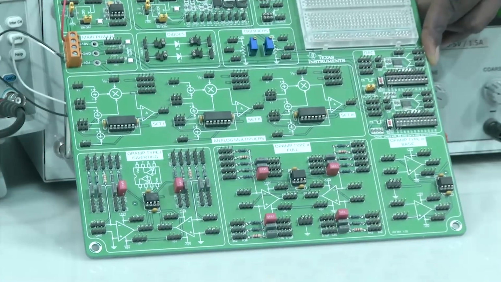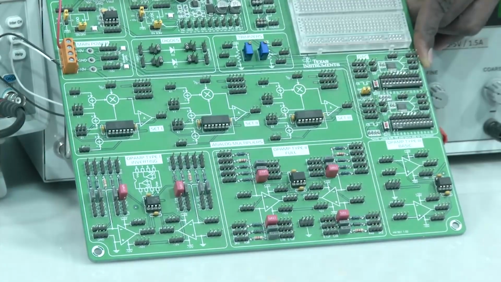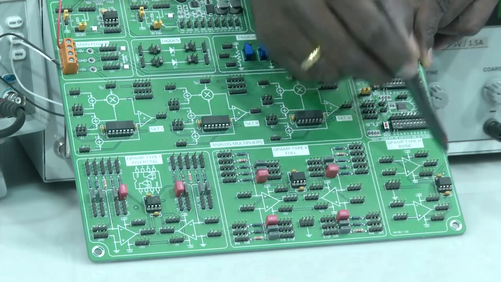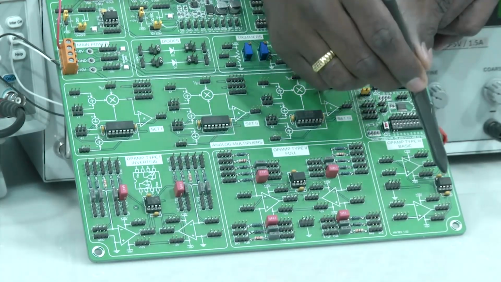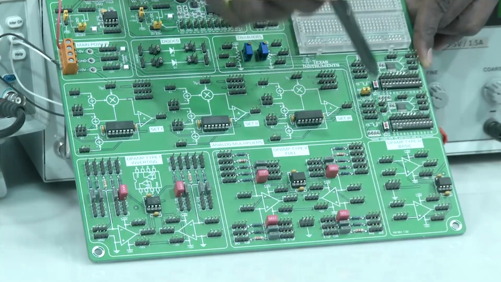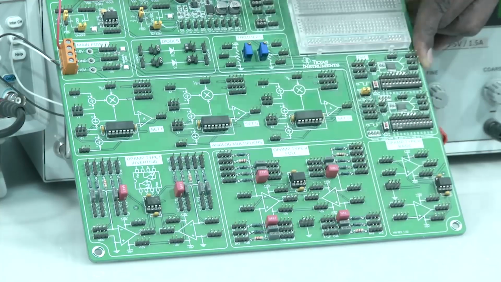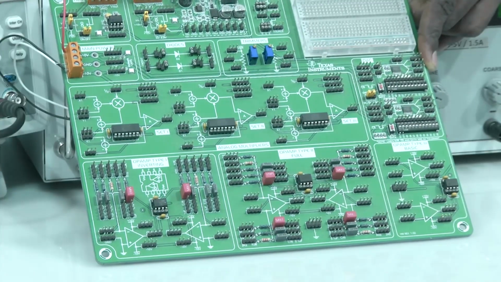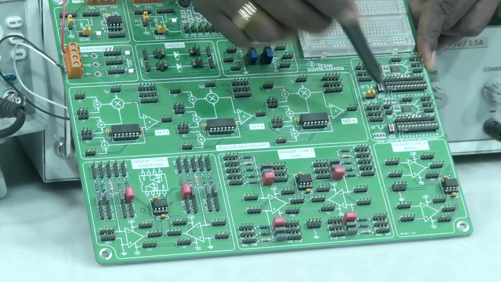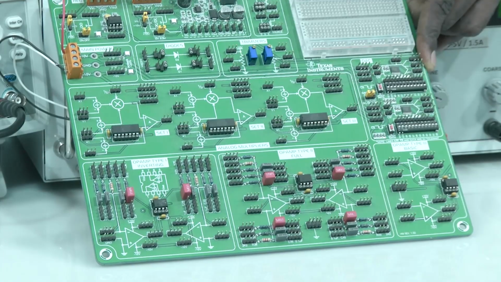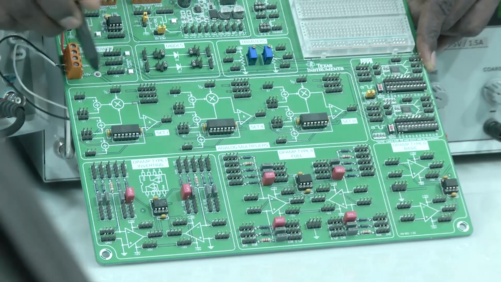So, this board contains the TL082, and as we already know, this is a dual op amp. Within this single IC it has two op amps, one op amp is at this point, and the other op amp connectors are at this point. Now the powering is done by using this connector here.